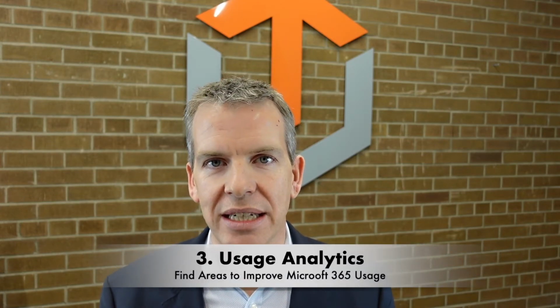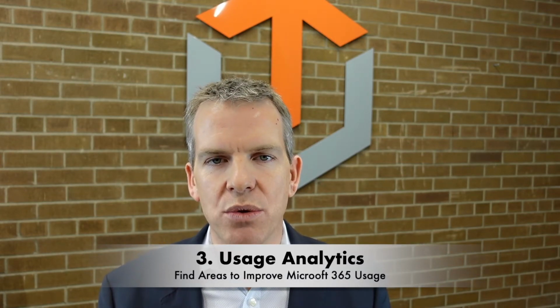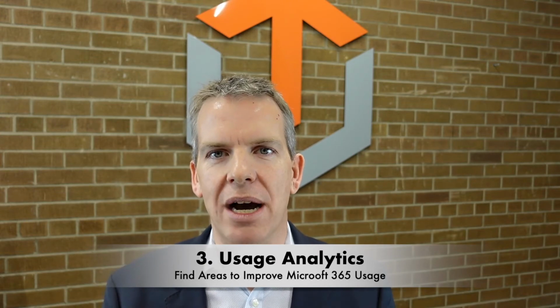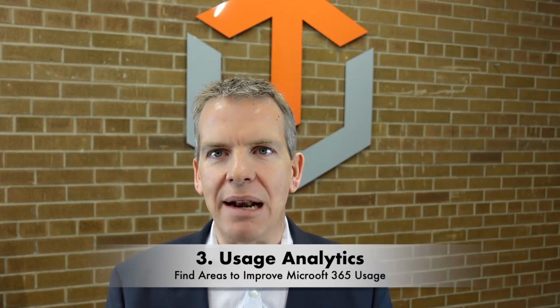So the last thing, the third area that I wanted to just briefly mention is something called usage analytics. And this is something where you can use the power of Power BI, another Microsoft product, and pull out how your organization is using Microsoft 365 services technology. You can analyze that stuff, and you can really see where your opportunities are to improve.